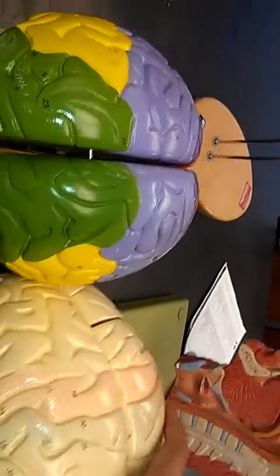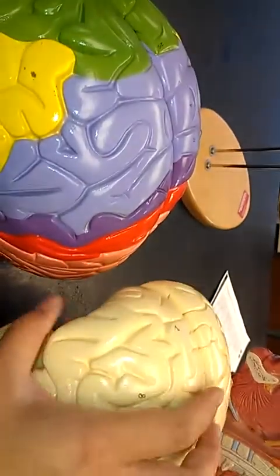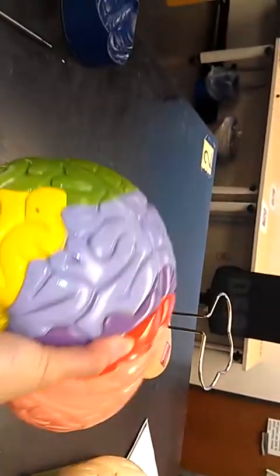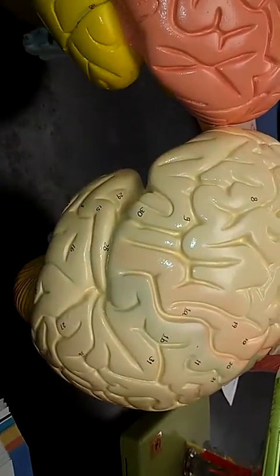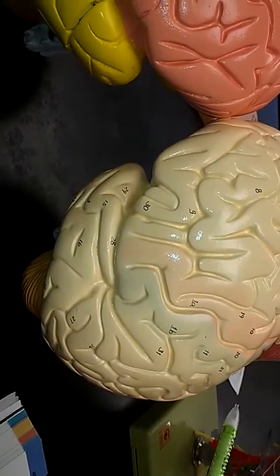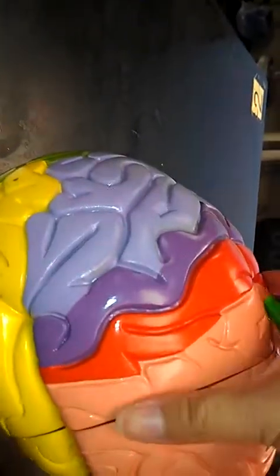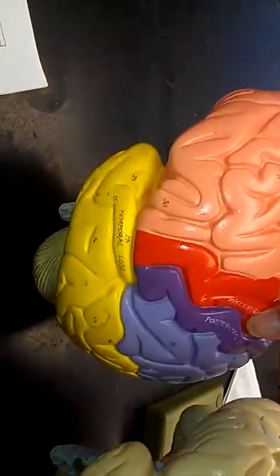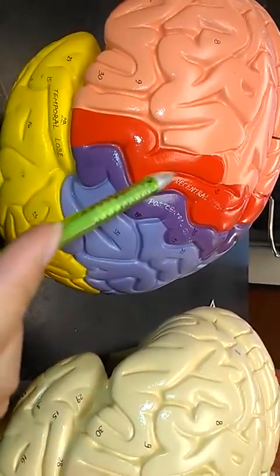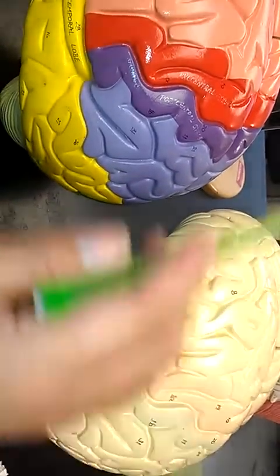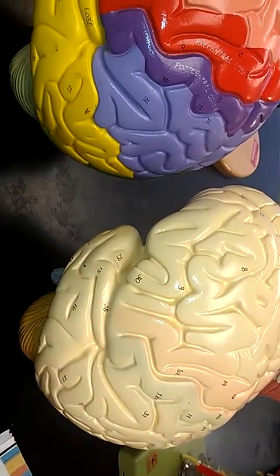And then when we turn it to the side again, we can find the central sulcus. The central sulcus here on this model is divided by the red and the green portion. So here's the central sulcus there. And on here you would see the central sulcus divided by the red and the purple. And in front of the central sulcus we have the pre-central gyrus, that's everything in front of it, and in the back we have the post-central gyrus, that's everything in back of the central sulcus.